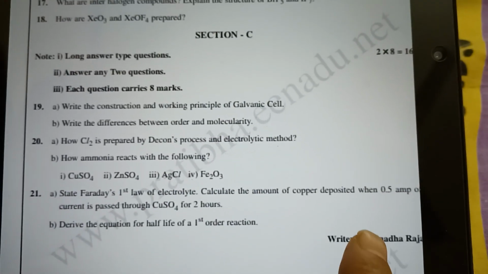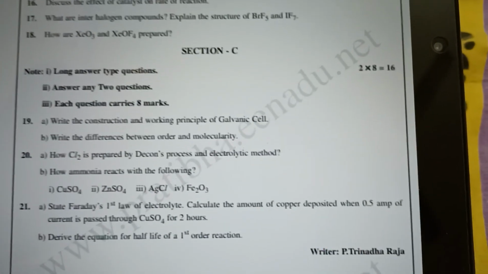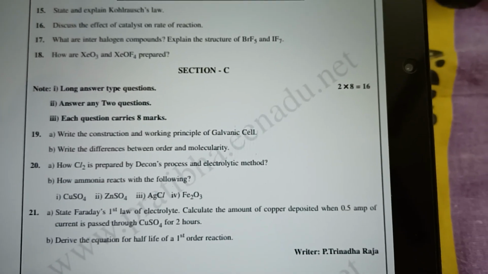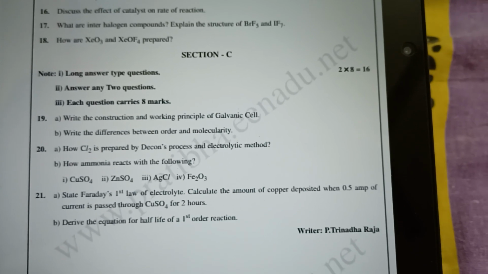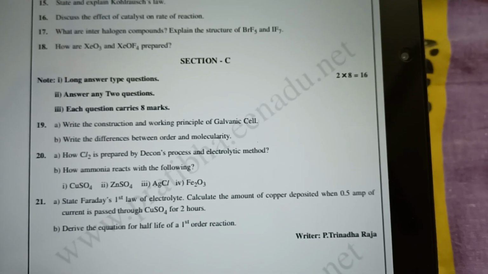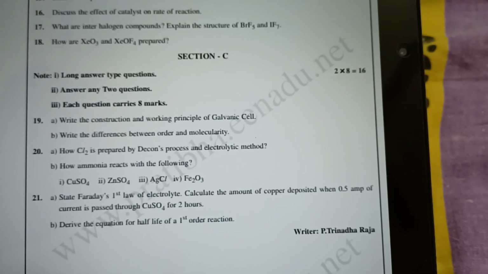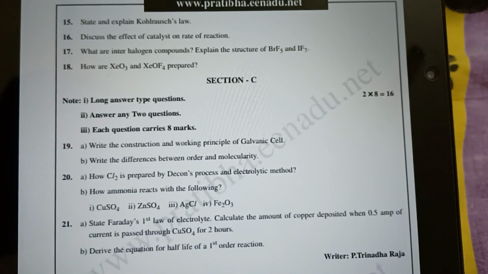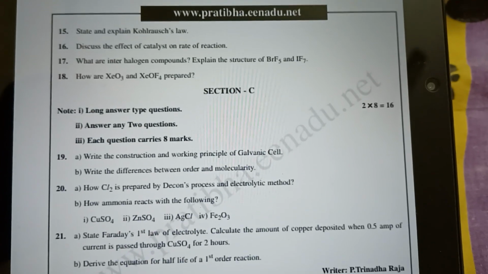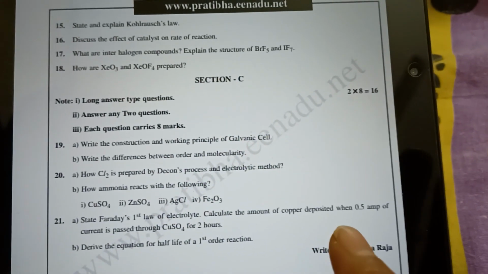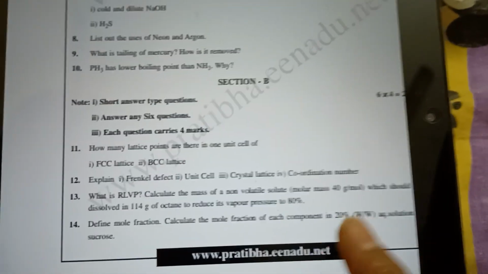State Faraday's first law of electrolysis. Calculate the amount of copper deposited when 0.5 amperes of current is passed through CuSO4 for 2 hours. Derive the equation of half-life of first order reaction. Here any two questions. Here three are there, and you should write two compulsory questions in section C, right? Yeah, this is the chemistry paper.